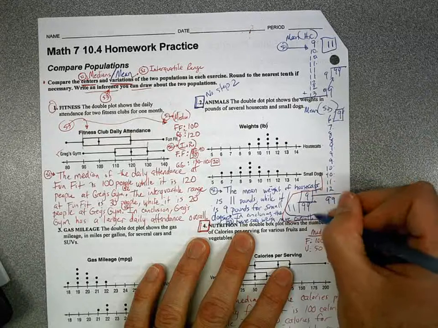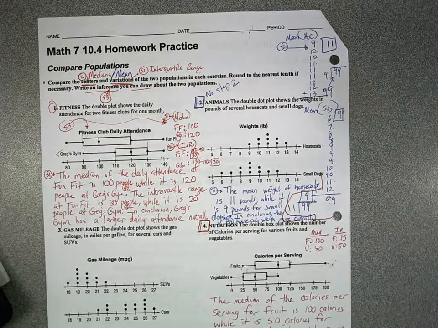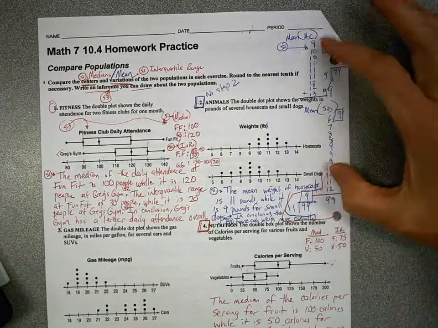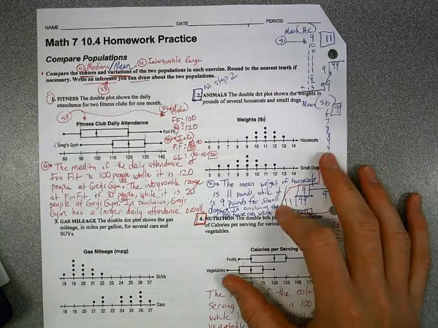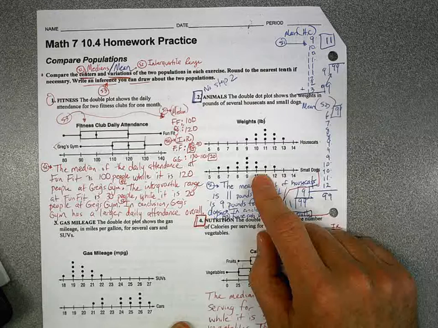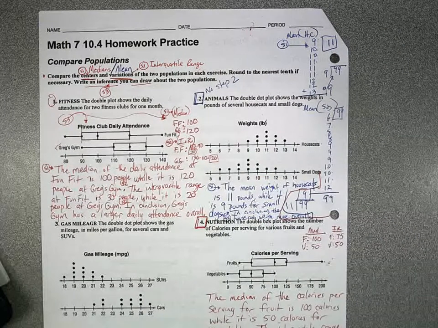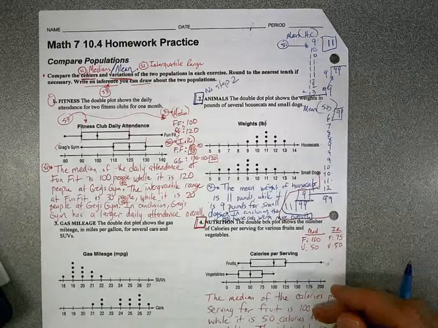Taking a look here, you might want to write all this on a separate piece of paper, if you're showing your work on those. So a little more calculations. You're dealing with the mean, the average, but that's all you're dealing with. You don't have to worry about the variation when it comes to the dot plots. Any questions about those type of graphs? All right, guys, so when it comes to comparing populations, that's what we're looking at.